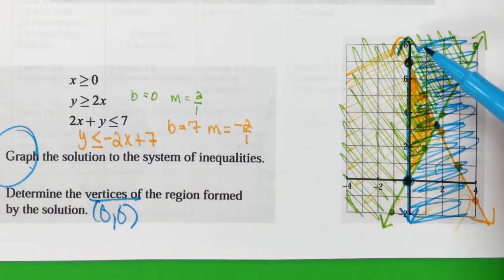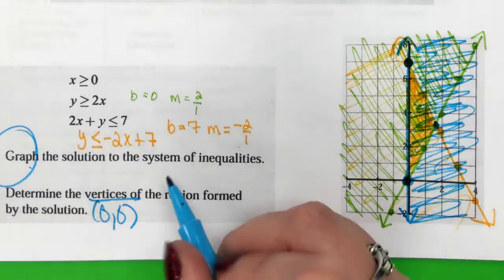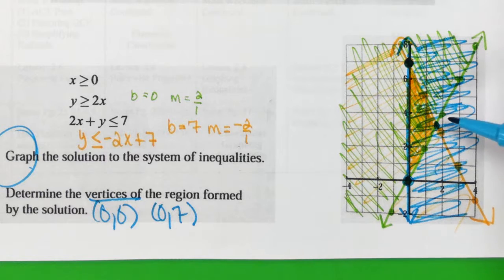Great. All right. What about this guy right here? Because he's easy to do. 0, 7. Yep. Now this guy is on a point. Like I'm not going to be able to type. 1.5, 3.5. You have no idea if that's correct or not. You're guessing. So we can plug it in, and we can figure out where it is.